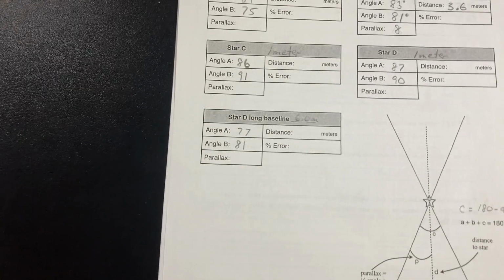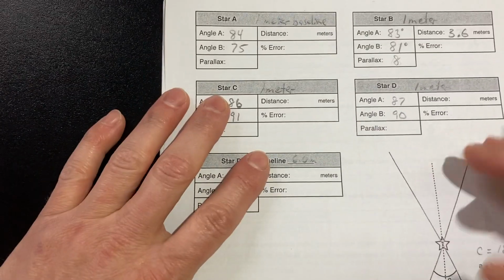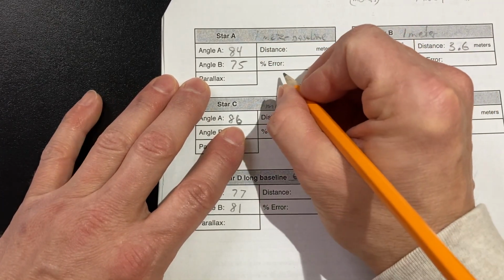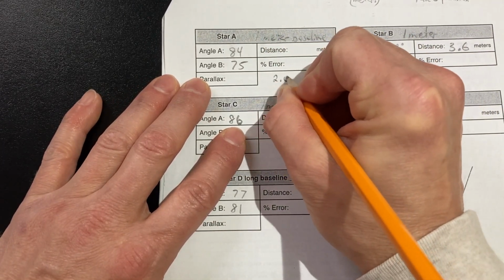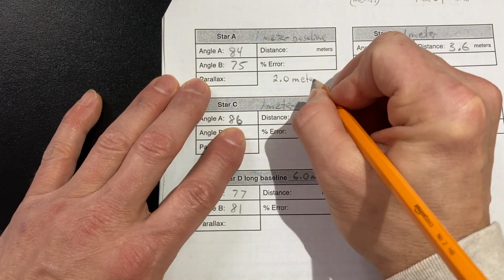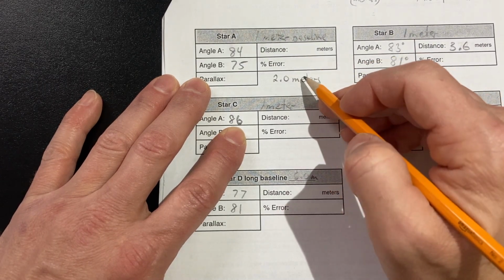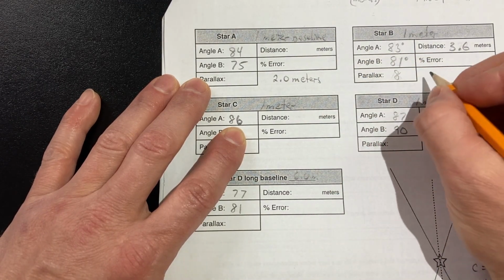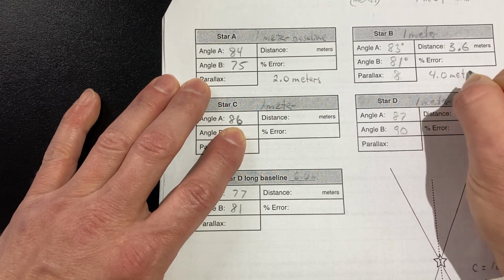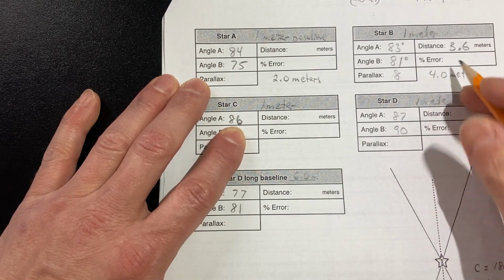Most measurements are not going to be exact, but I want to know which ones we got the closest on. So here are some answers. Star A, its actual distance was 2.0 meters. So when you're figuring out percent error, see how close you got to 2.0 meters. Star B, its distance was 4.0 meters. So work out your percent error using this as the actual.